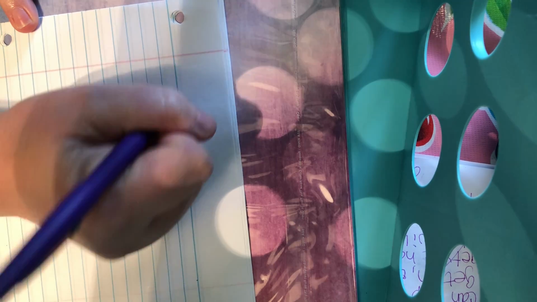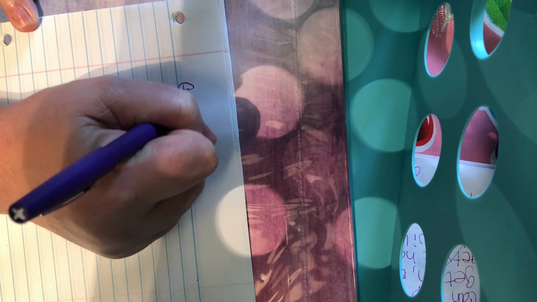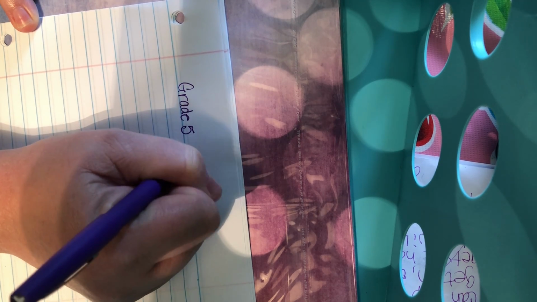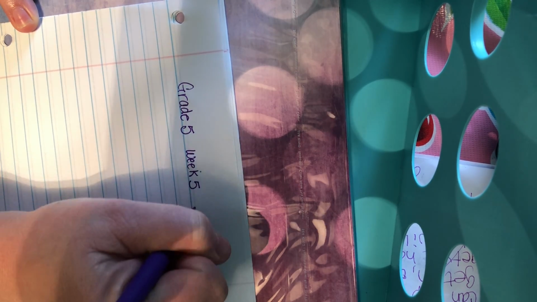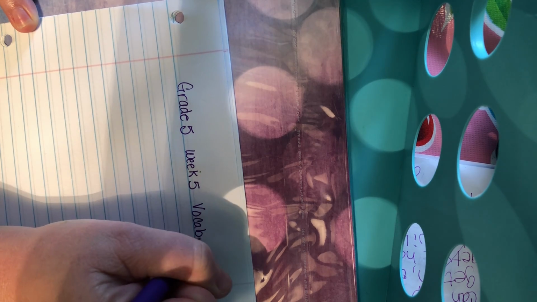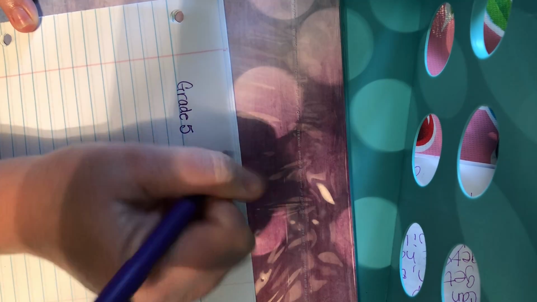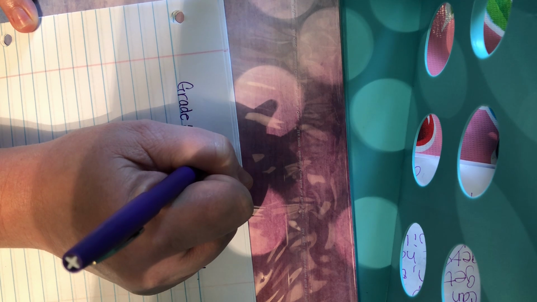Okay, so we are going to tackle some 5th grade math for week 5, but I'm going to start with definitions because some of this might be a while since you've seen it. So we're going to get some paper, and you can put grade 5, week 5, vocabulary, and maybe make bubble letters for math.